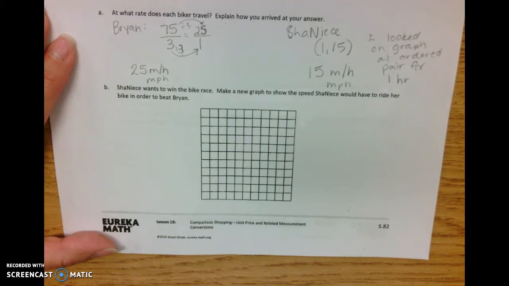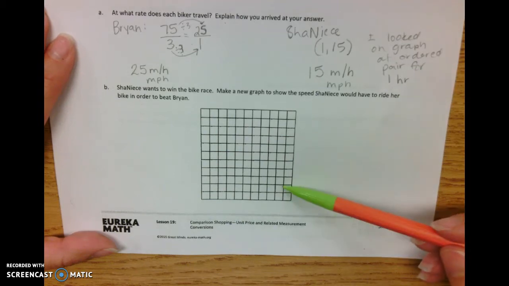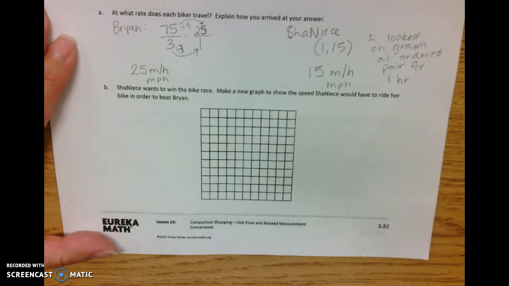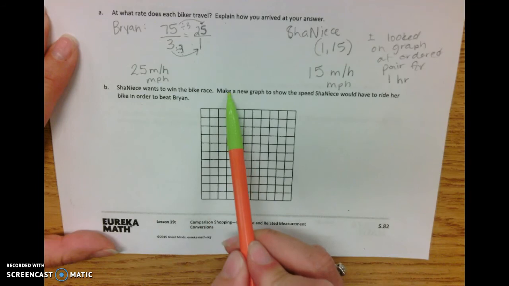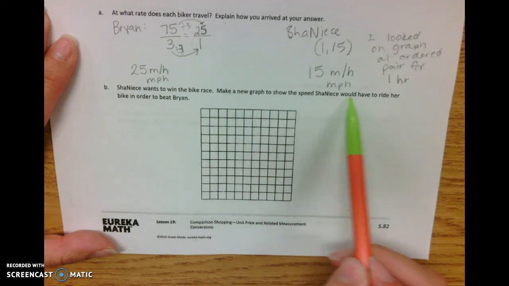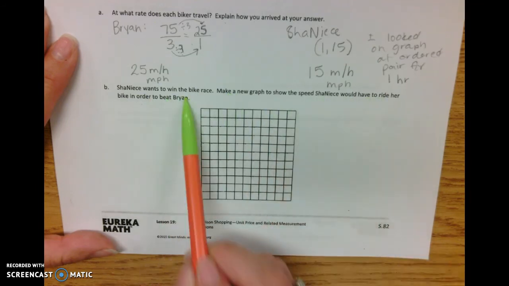All right, if you are checking back in, you have completed this problem and you are ready to either see how I completed it or you are ready to check your answers and you can keep scrolling till where I am finished. So Shanice wants to win the bike race, so make a new graph to show the speed Shanice would have to ride her bike in order to beat Brian.